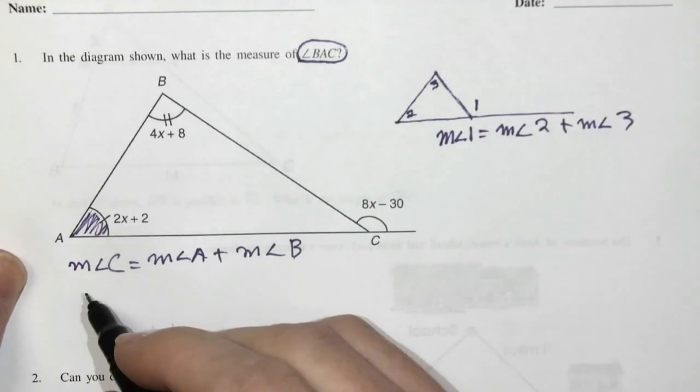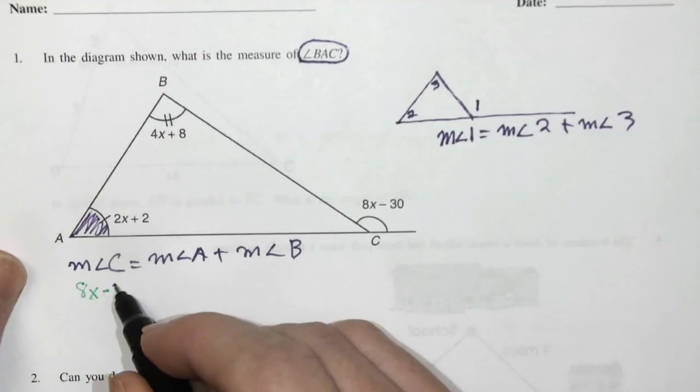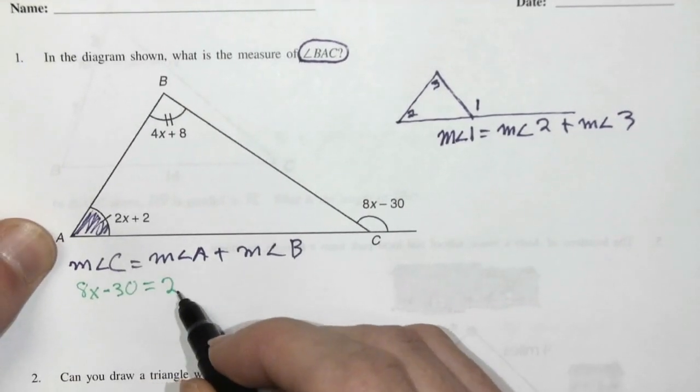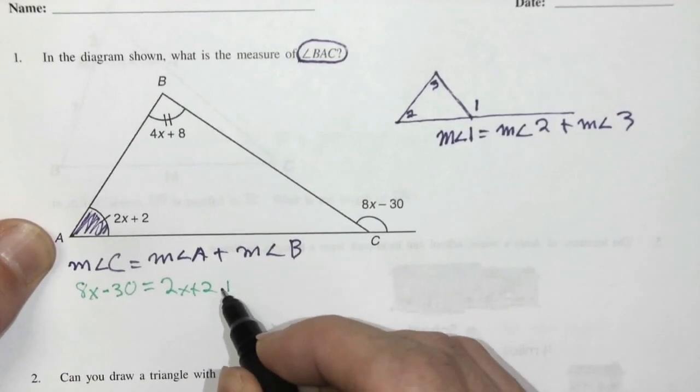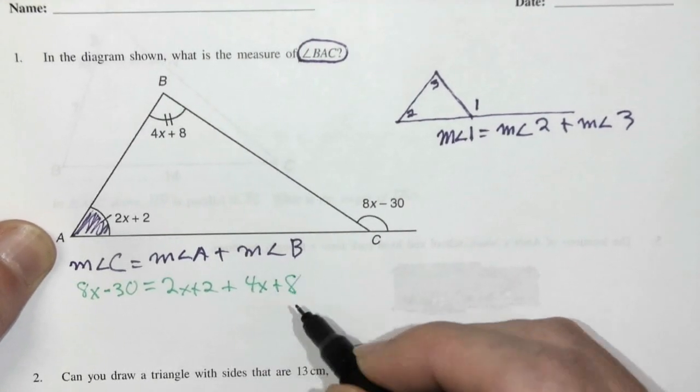So C is 8x minus 30. A is 2x plus 2. And B is 4x plus 8.